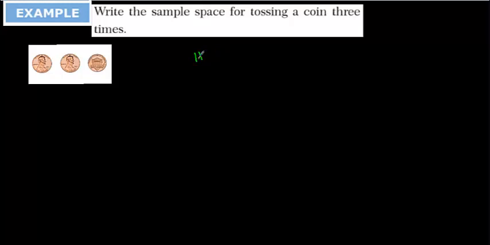You know the results can be head and tail: the first one is head, the second one is tail, the third one is tail also. So the sample space: head, tail, tail; head, tail, head; head, head, tail; and head, head, head.